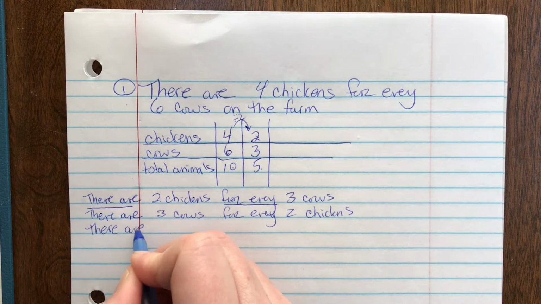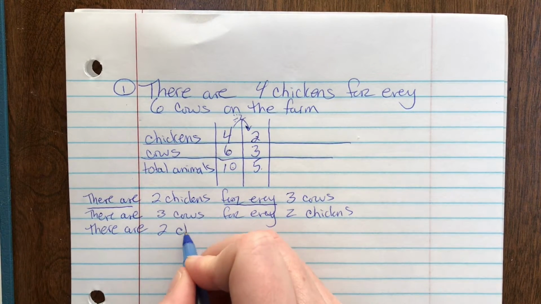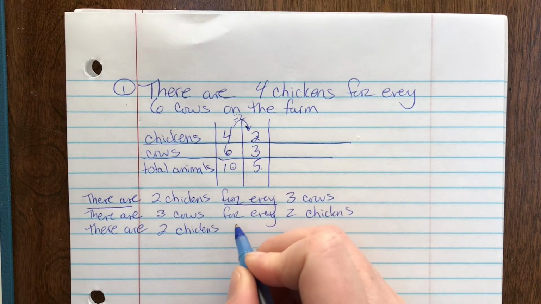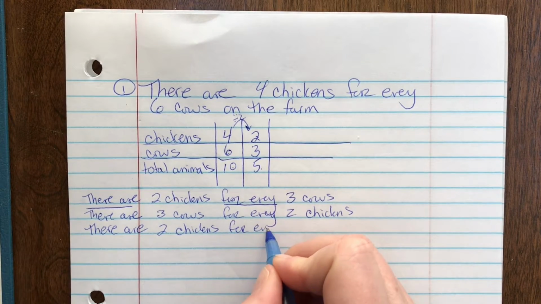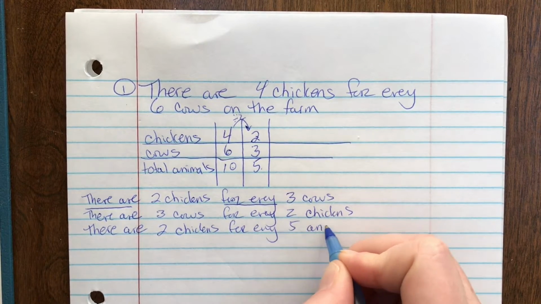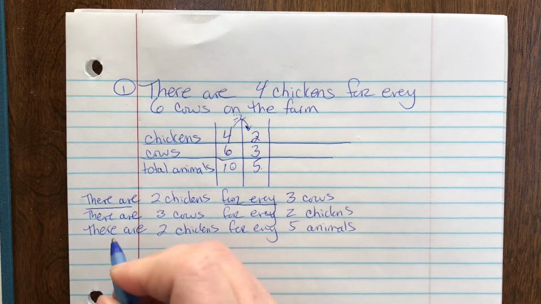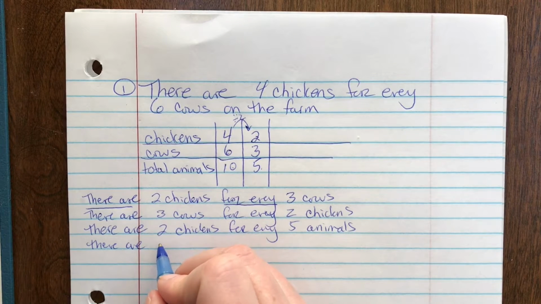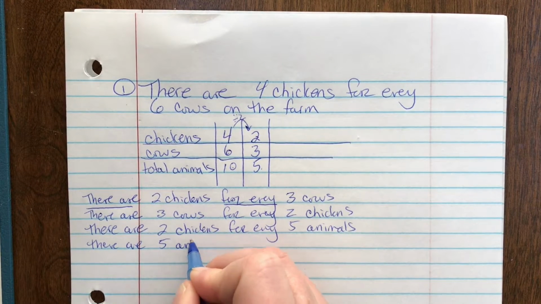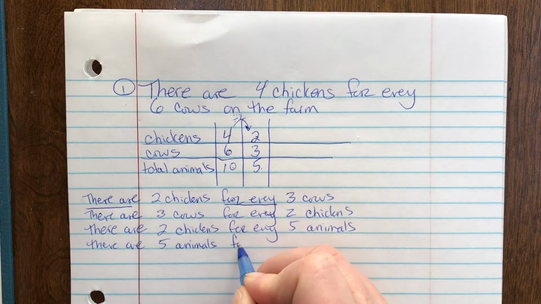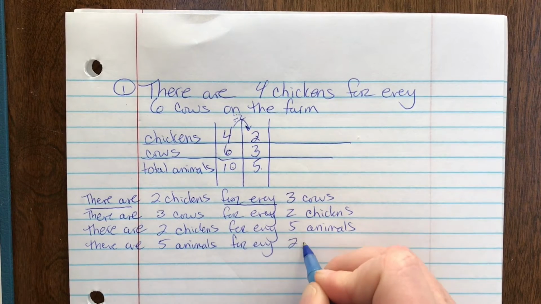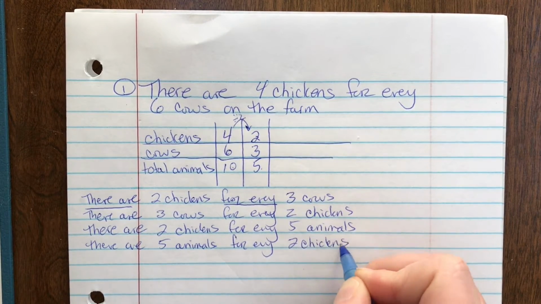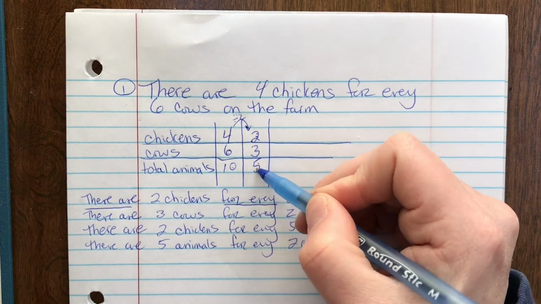There are 2 chickens for every 5 animals. There are 5 animals for every 2 chickens. 2 to 5, 5 to 2.